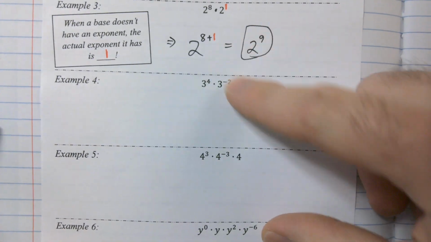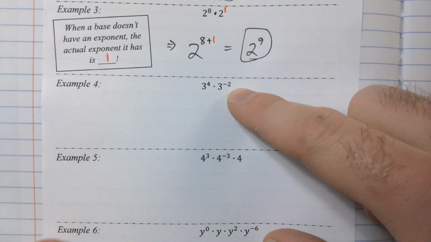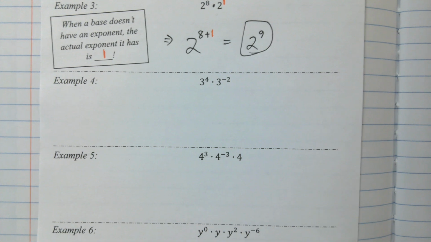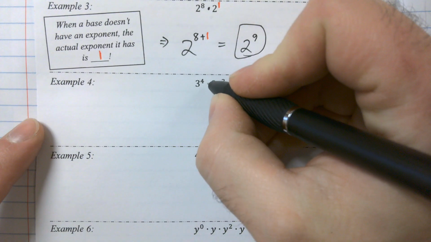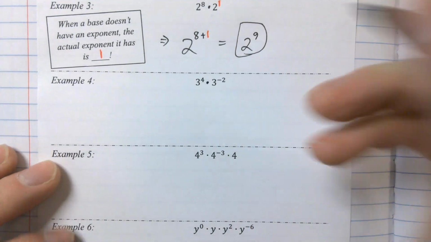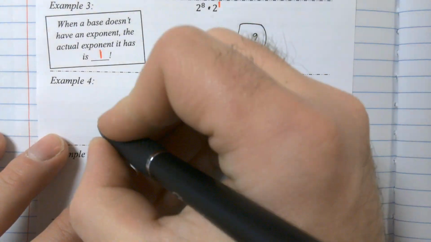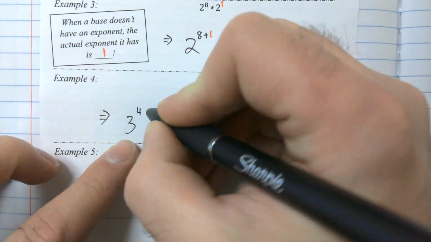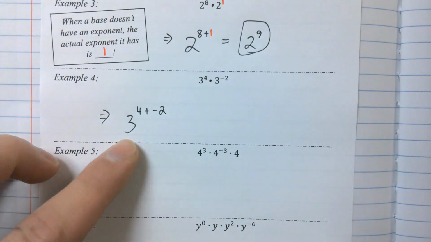Now sometimes we're going to have negative exponents too, like example 4. What's my base in example 4? 3. What am I doing to these like bases? You're multiplying them. So I'm going to use the product rule. I'll keep my base the same, and I'll add my exponents together.